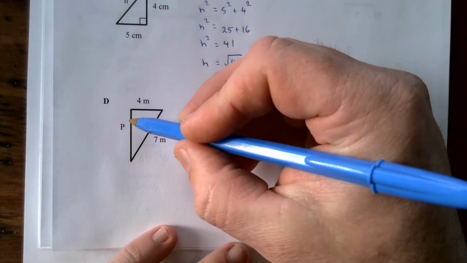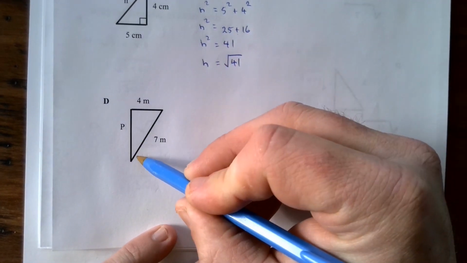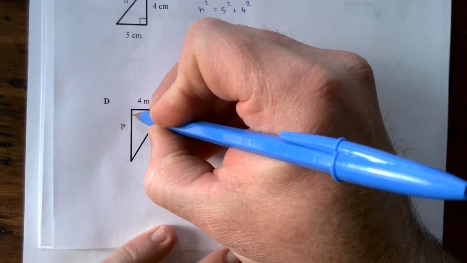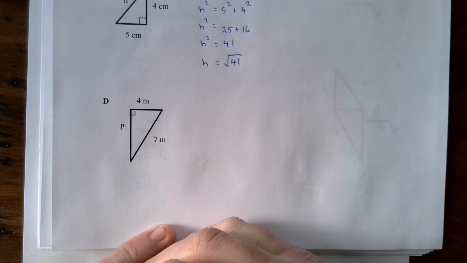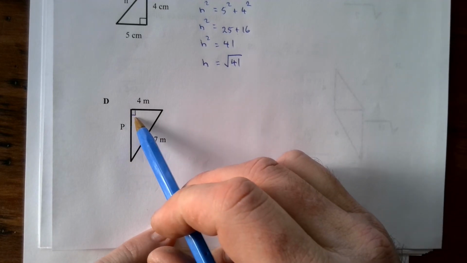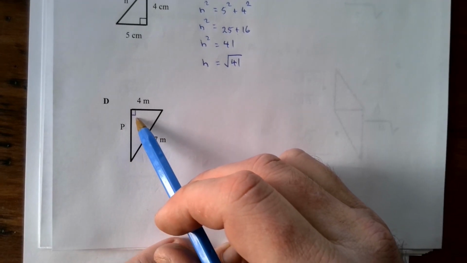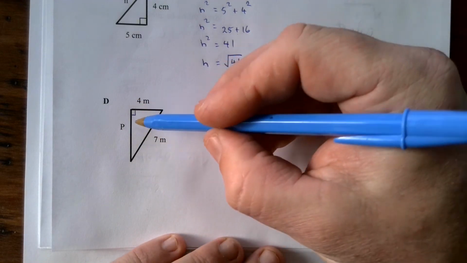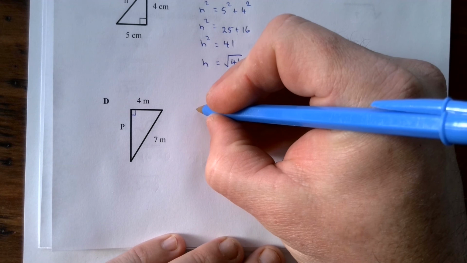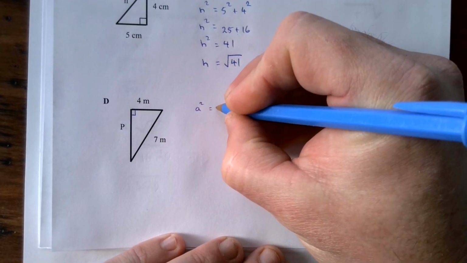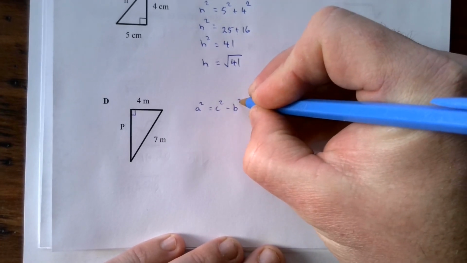6d, I'm looking for a side that's not the hypotenuse, so this is the hypotenuse here. There's no right angle marked here, but it's assumed because we're studying Pythagoras. So any one that doesn't have a symbol in here is still a right angle triangle, unless it's asking you to determine whether or not it is. So we're going to use the rearranged formula. So in this case, it's going to be a squared equals c squared minus b squared.